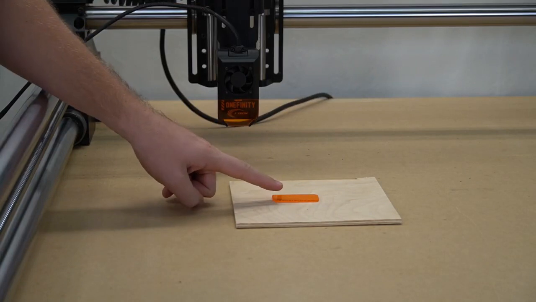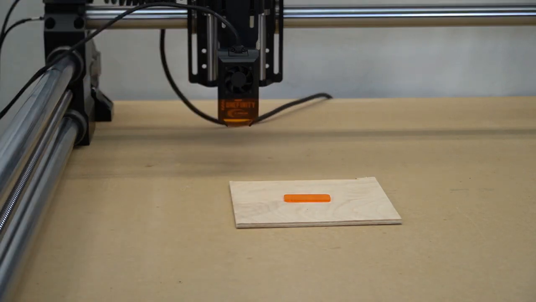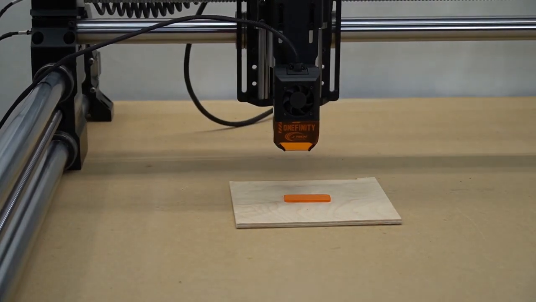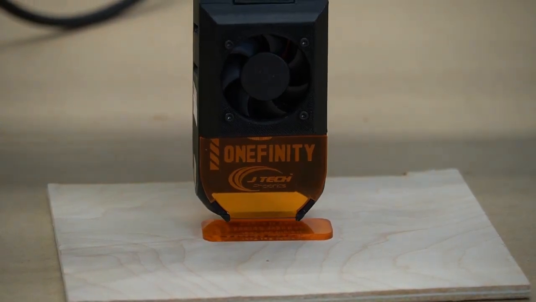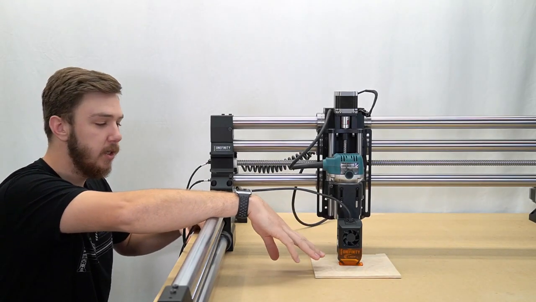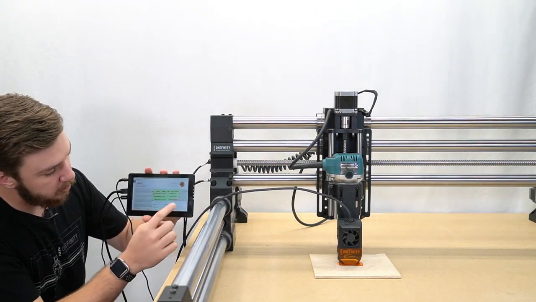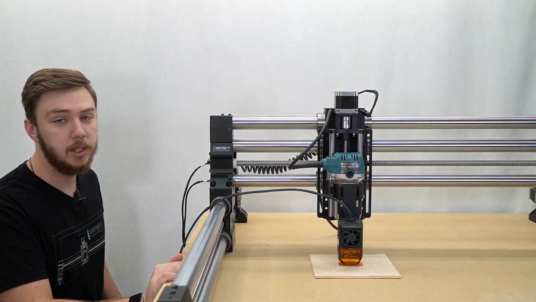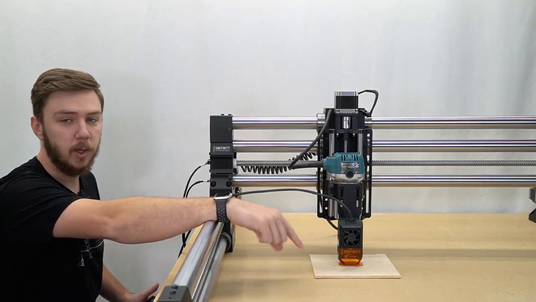The first thing we'll want to do is zero our laser to our workpiece. So we're going to do that from the center of the piece, and we're just going to line this up where it's barely touching this set height tool. Once our laser module is barely touching our height adjustment tool, we can go to our touch screen and we will zero our Z. Once we've zeroed our Z, we can raise the Z axis up and we'll move the laser module to the front left corner to zero our X and Y.